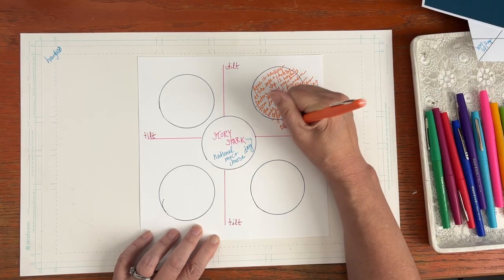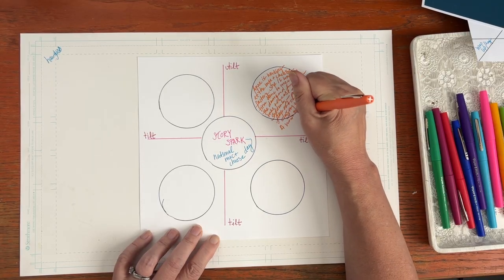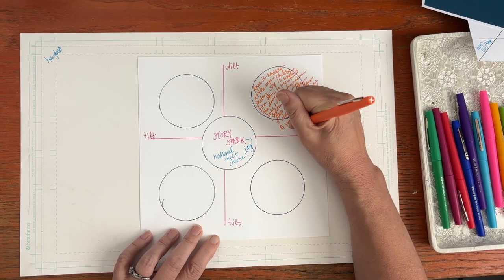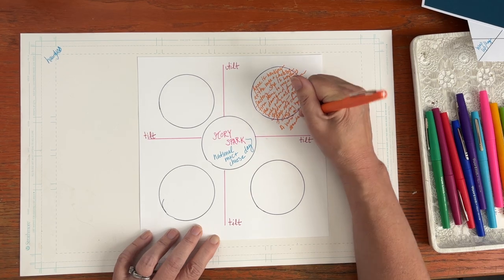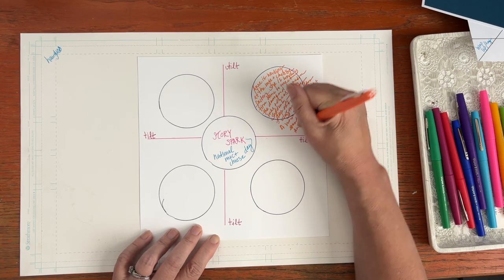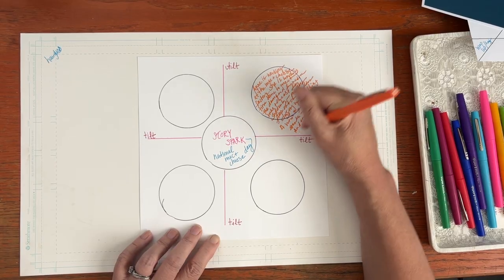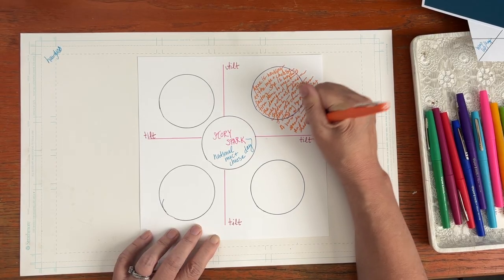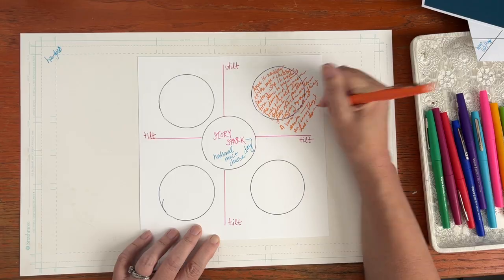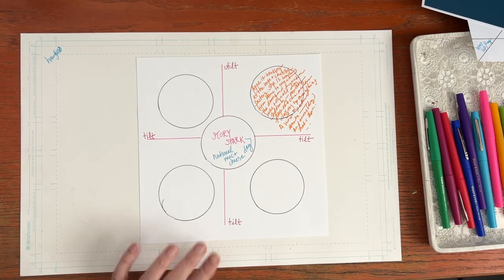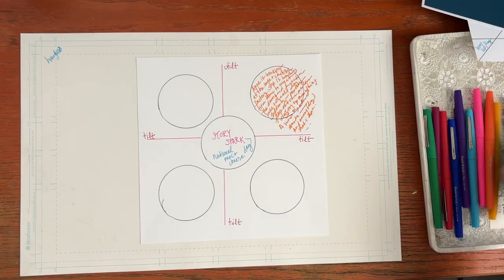A warning alarm sounds, and everything shuts down. Dot, dot, dot. There's one direction. Let's go another direction here.